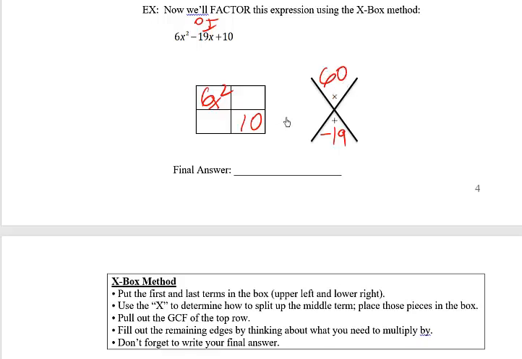The secret to this problem is finding two numbers that multiply to 60 but add to negative 19. You can do this very systematically. Just start listing all the numbers that go into 60 evenly. Go in order. You can use your calculator to help you. Does 1 go into 60? Yes, 60 times. Just stop as soon as you can make a negative 19. I don't think I can with those.